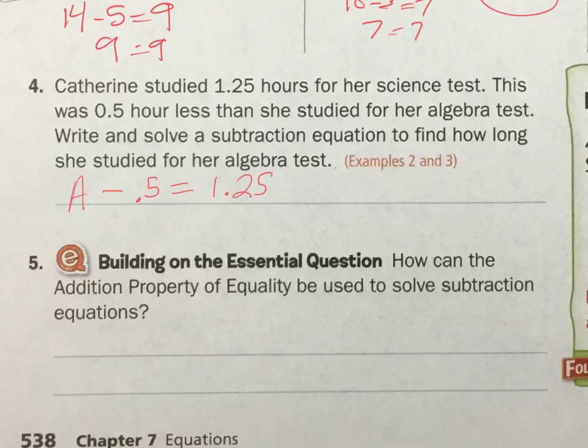Okay, so let's make sure this makes sense. Catherine studied 1.25 hours for her science test. So this is science here. That's my science test. This was a half hour less than she studied for her algebra test. So if I start with the algebra test, take a half hour away, it will give me the science test, which is what we figured out up there.